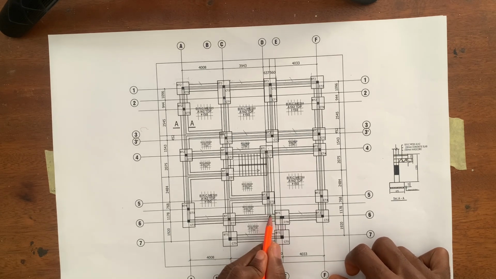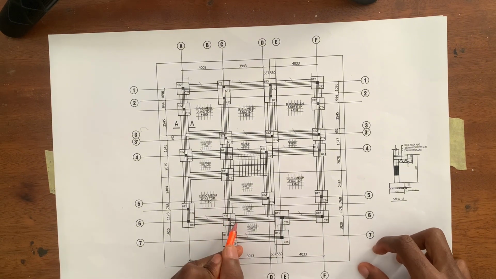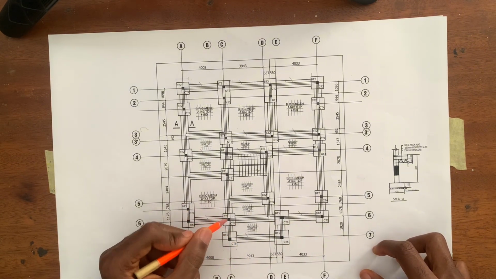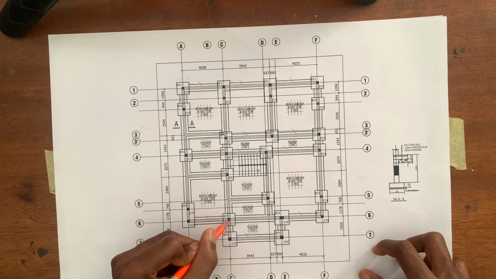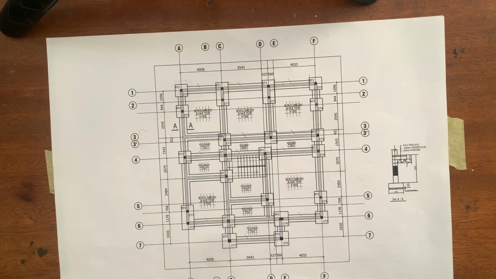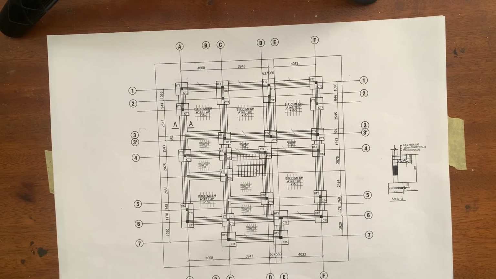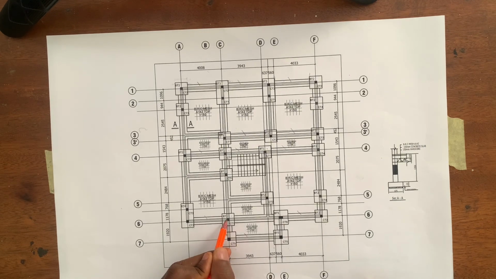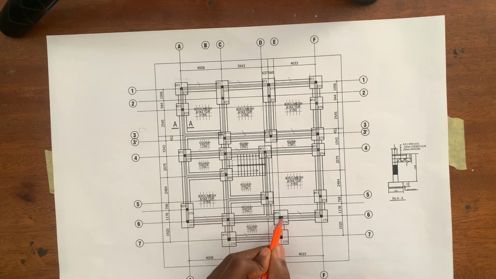So since we're cutting this trench like this, what we want to determine is just this part, just this length from here to here. So what we can now do is this: we need to determine the center line from here, from this column point down to this column point, which we've already calculated as 5,140. We mean that the dimension from here to here is 5,140.